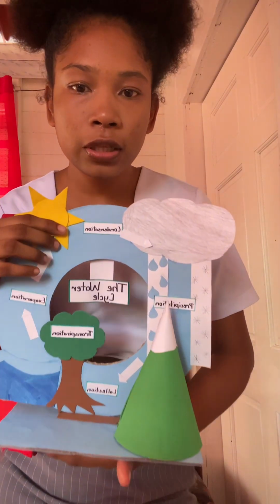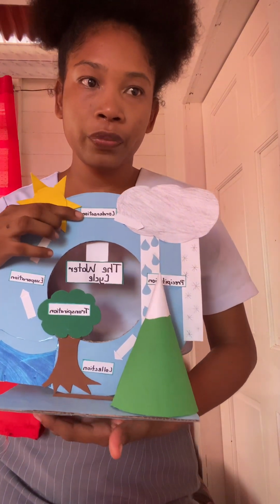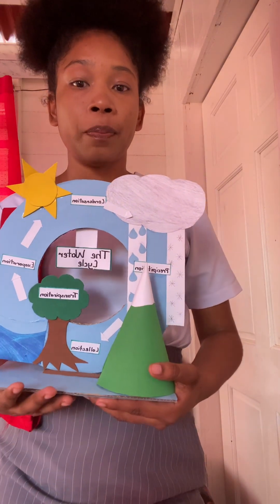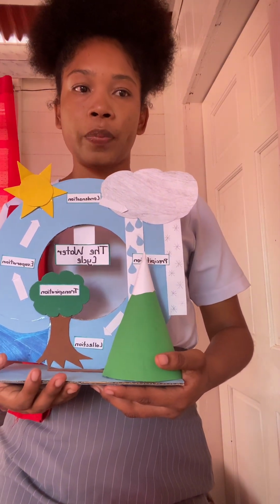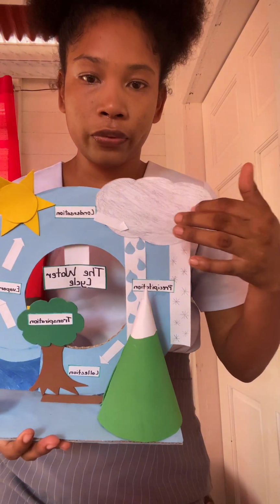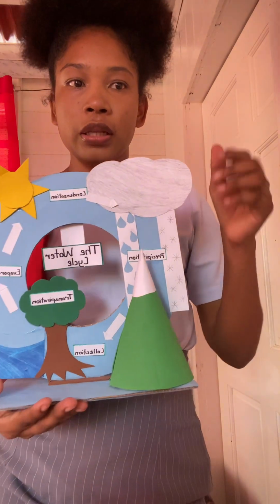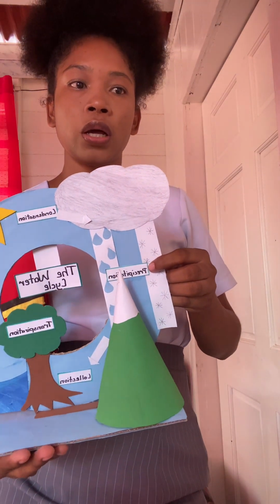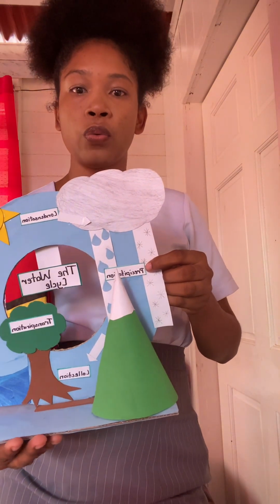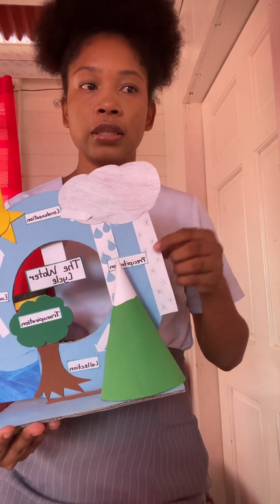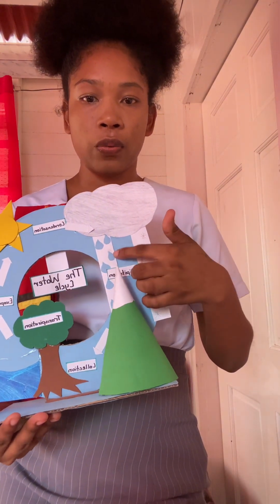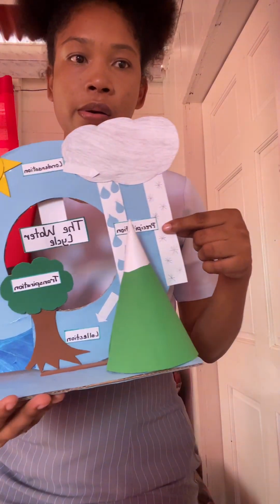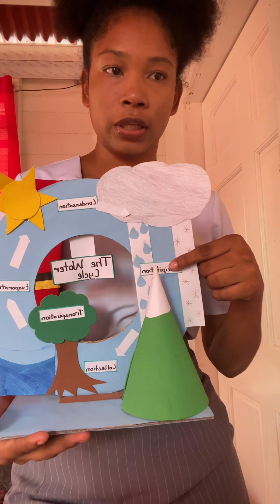The next process we have is condensation. So as the water vapor rises higher, it cools down and turns back into tiny droplets forming clouds, right here. Then we have precipitation. This is when the clouds get very heavy with water droplets, then they release them down as rain or snow. And this is called precipitation.